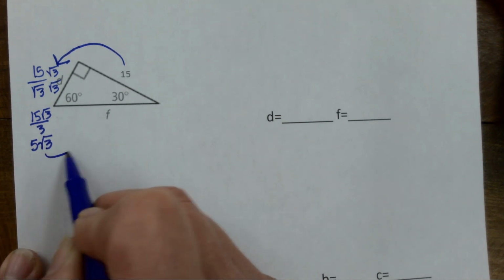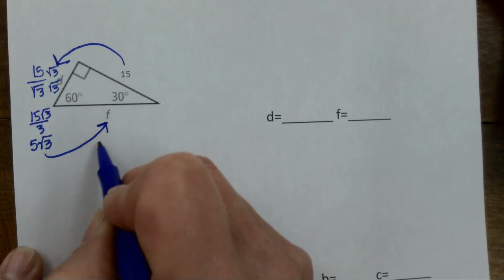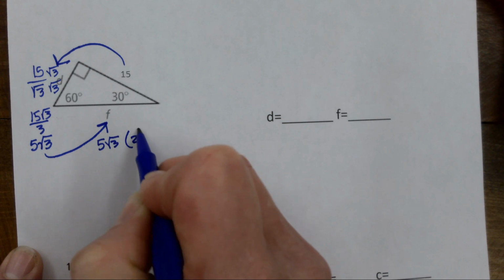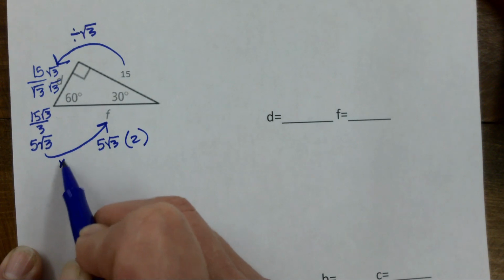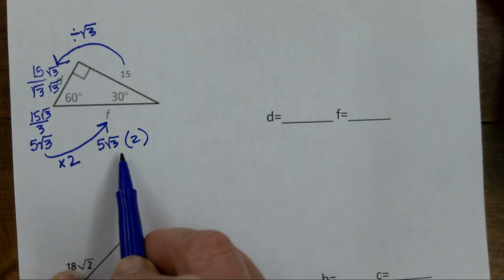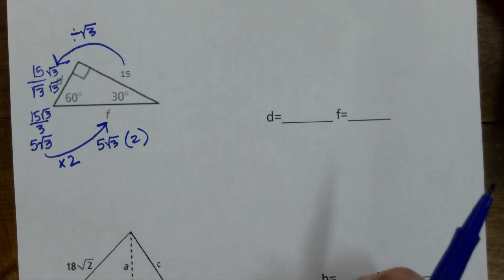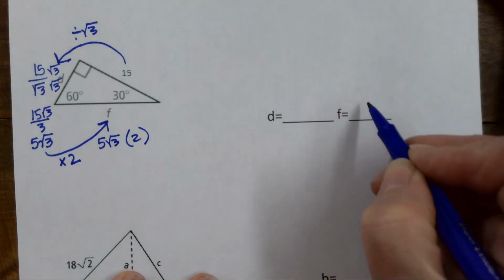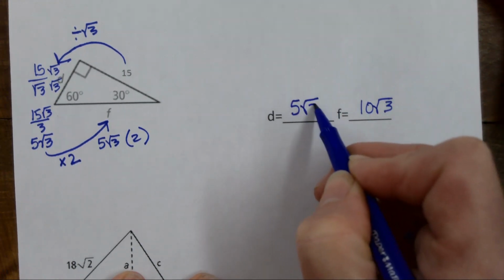Perfect. How do I get to F? Multiply it by 2. 5 times the square root of 3 times 2. So we divided by the square root of 3, and then we multiplied by 2. Remember, write up your notes so that you can look back at it and see what you did. So when I multiply by 2, do I multiply the 5 by 2? Do I multiply the 3 by 2? Or can I not multiply anything by 2? How do I simplify that one? Just the 5. So this is 10 times the square root of 3, and our other answer was 5 times the square root of 3.